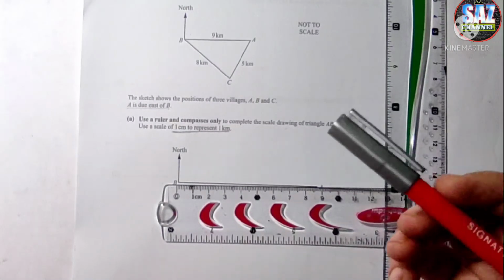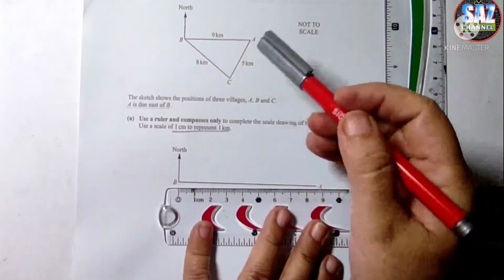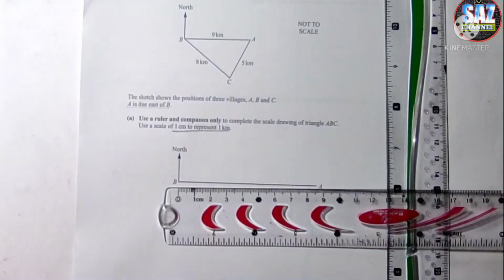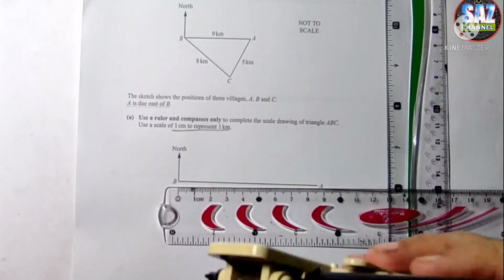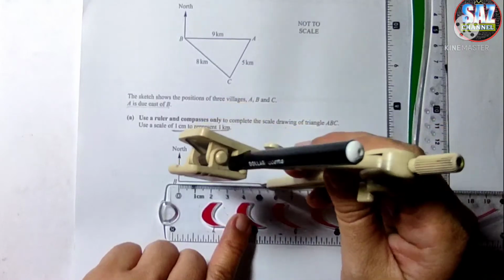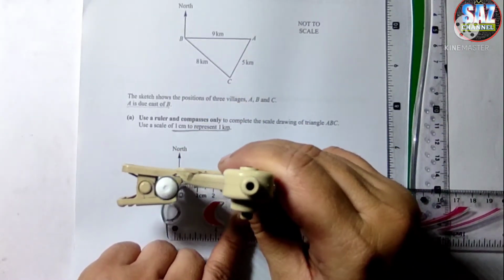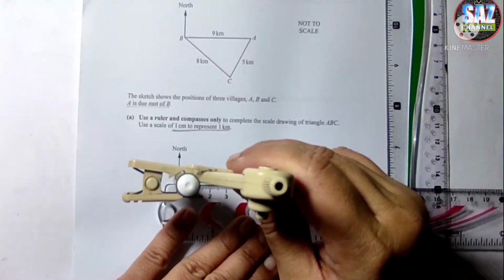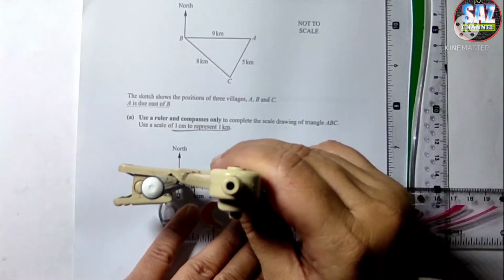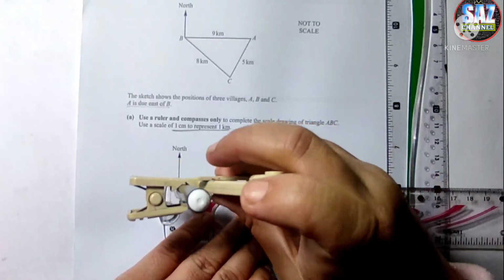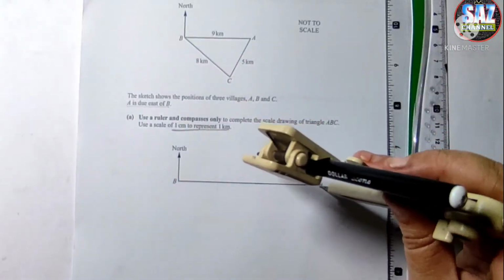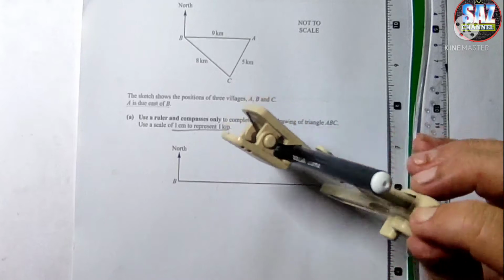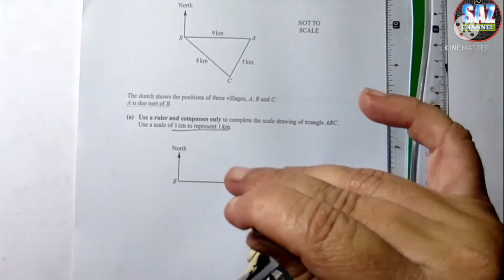Now you can see that the length A to C is 5 kilometers. It means that I have to open the arm of the compass to a radius of 5 centimeters. So let me open the compass to 5 centimeter. It can have a little problem, but I'll try to make it as accurate as possible. Let me open it up a little more. So what I have to do is keep the needle of the compass at vertex A and draw the arc.